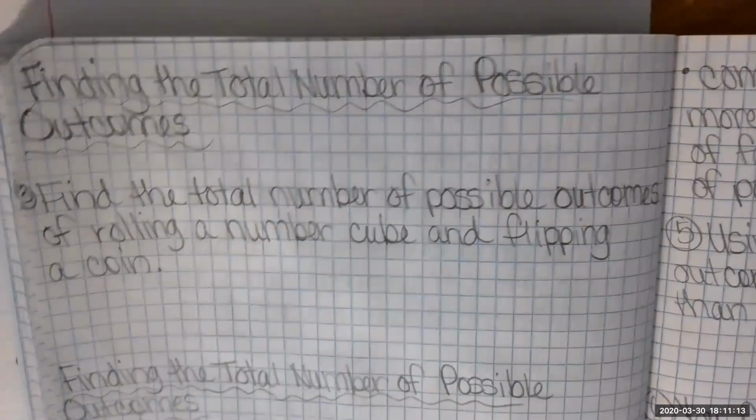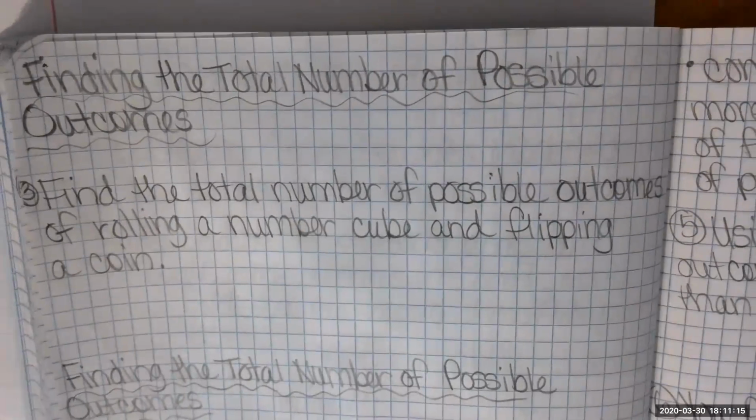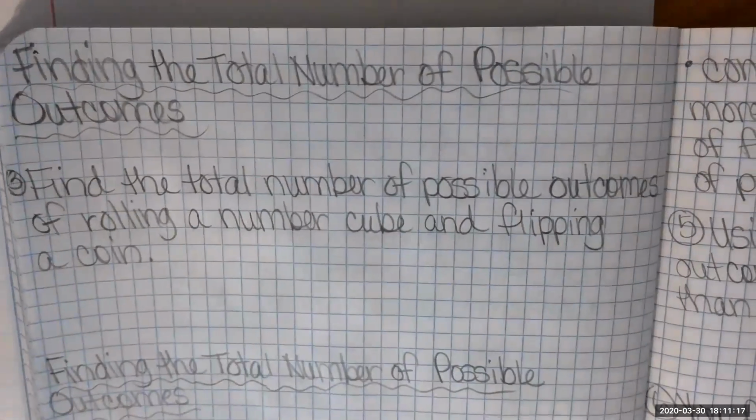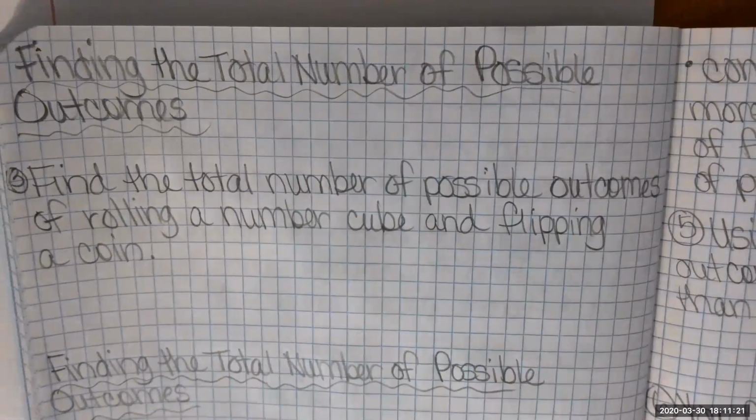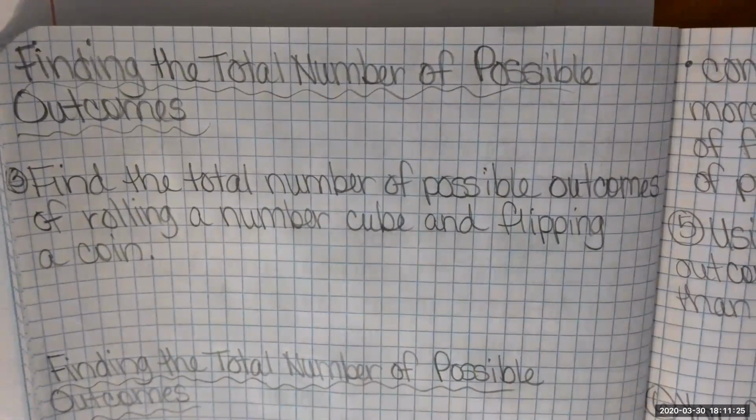Finding the total number of possible outcomes. Find the total number of possible outcomes of rolling a number cube and flipping a coin. Go ahead and pause the video and get this into your notebook. I'm going to pause the video, and when you come back, I'll have a sheet of paper there.